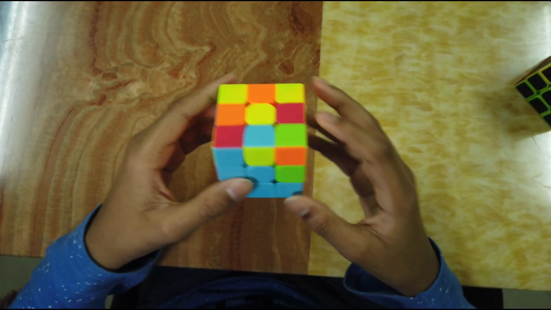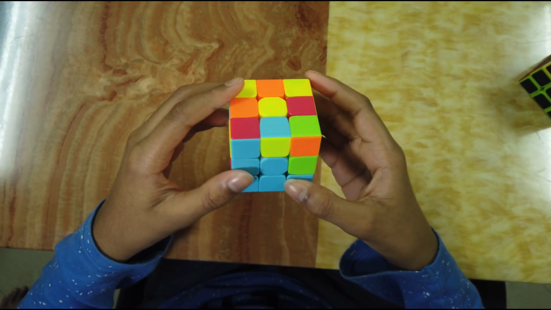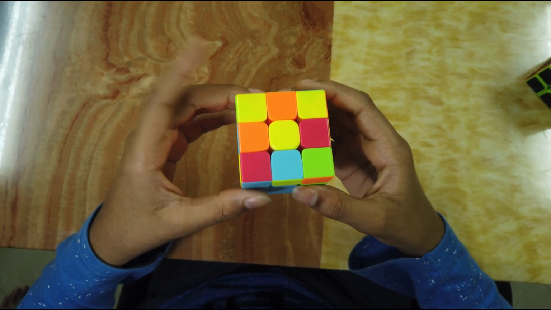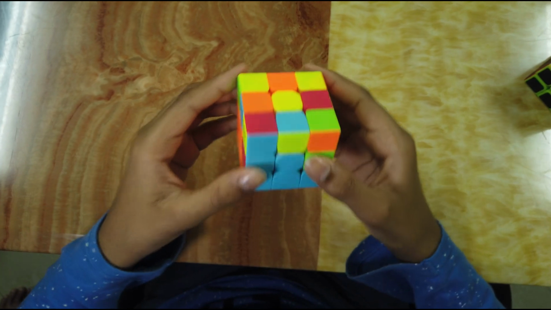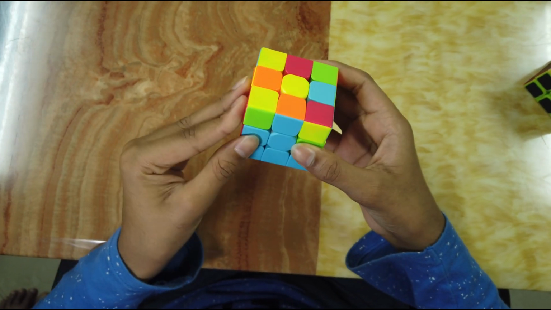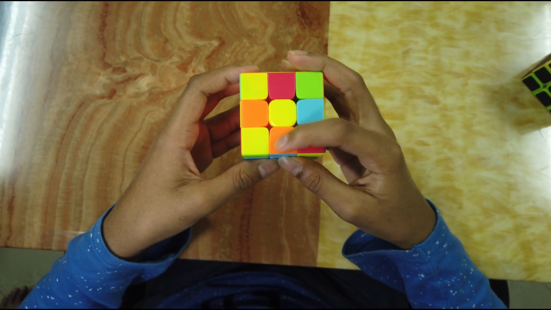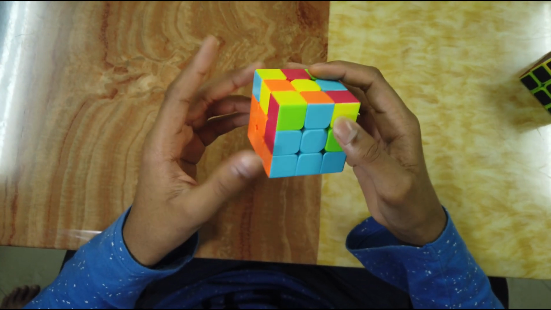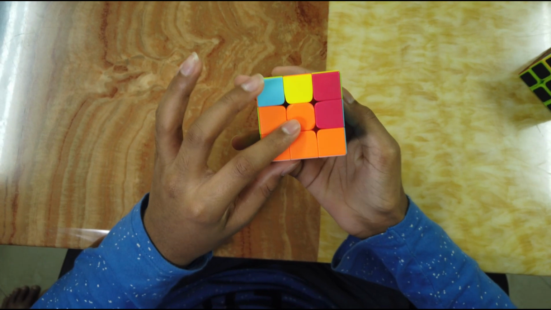In step 3, you have to know the right hand and the left hand rule, which I said before. For that, we have to find a middle edge. So let's check for a middle edge. Okay, a middle edge is here. It is orange at the top and blue in the front. So let's check which side is orange. Okay, orange is this side.